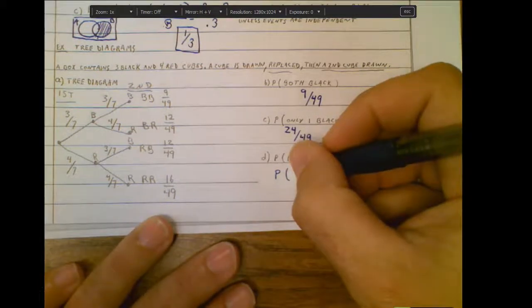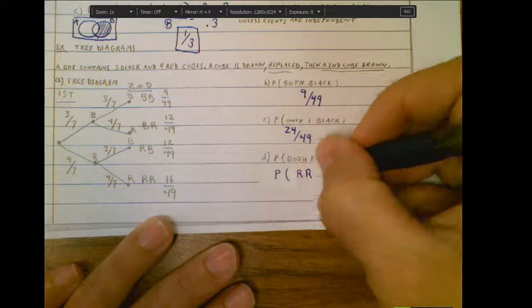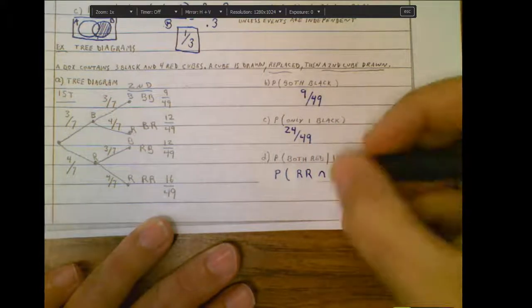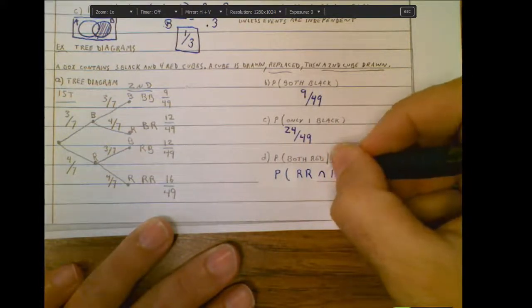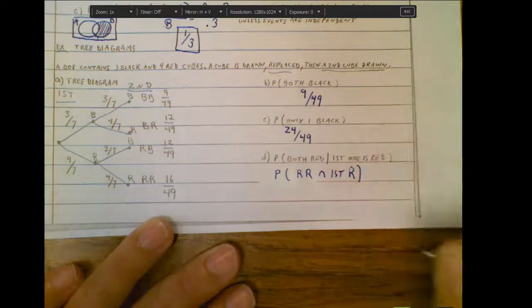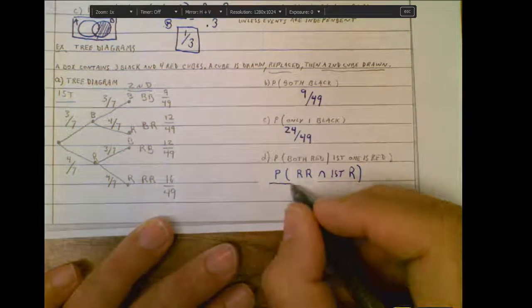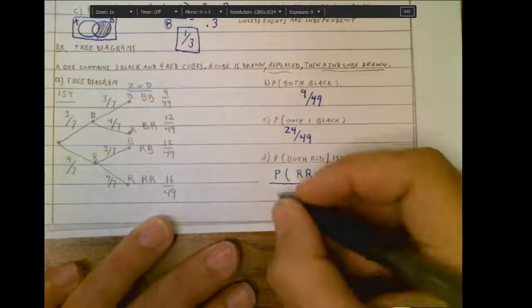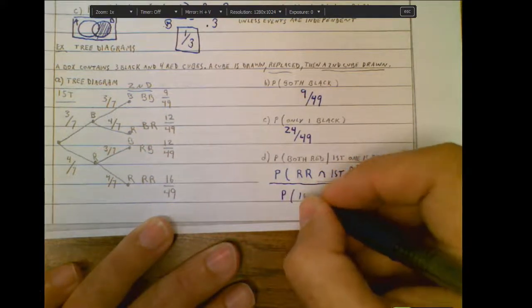So I need the probability where I get a red, and the first one is red. Let me just write that one out. So that's kind of the idea for the top, over the given. So the probability where the first one is red.